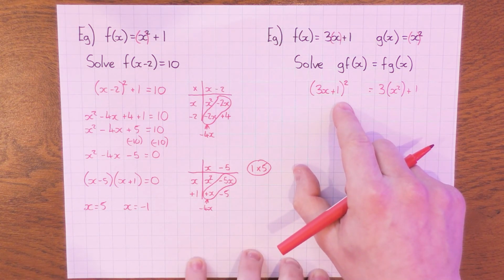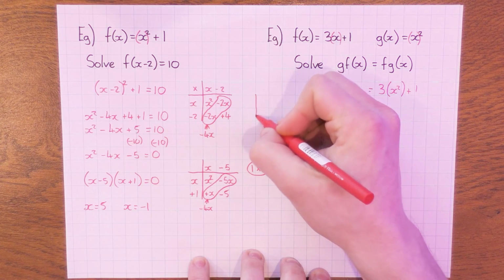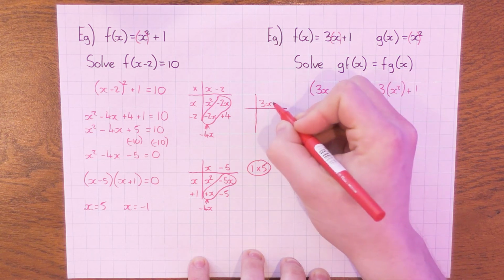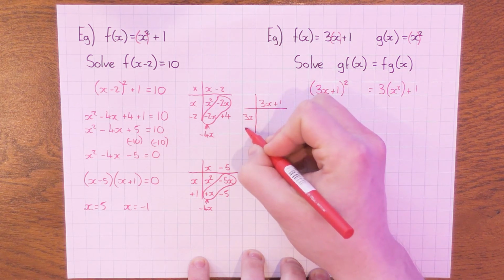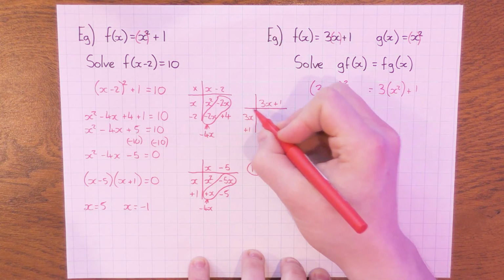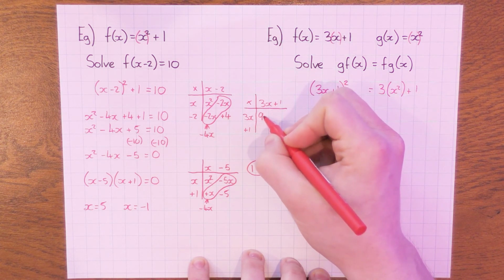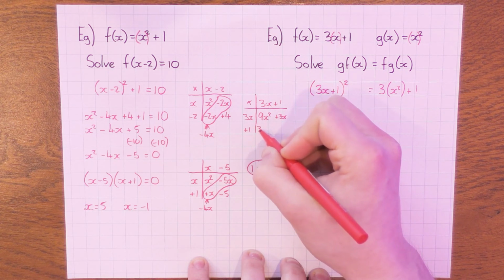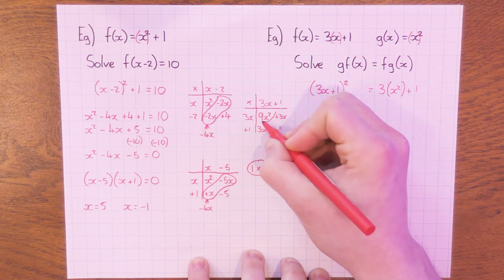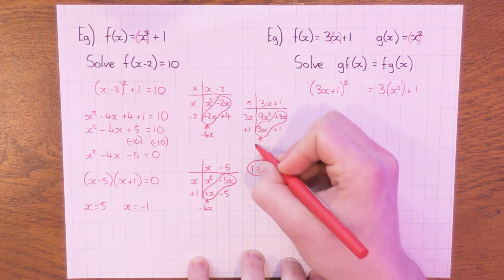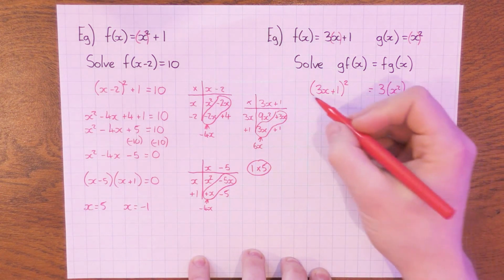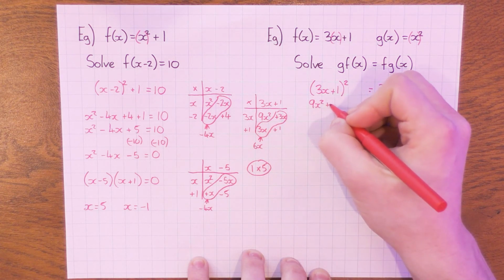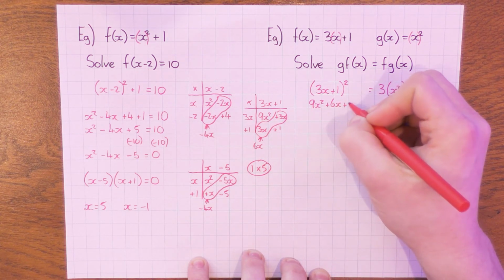So again, I need to expand this double bracket here. So I'll do that over here. So I've got my 3x plus 1, 3x plus 1. So 3x times 3x, yep, we're timesing. So 3x times 3x is 9x squared. 3x times 1 is 3x. 3x times 1 again is 3x, and 1 times 1 is 1. A little bit of simplifying, 3x plus 3x is 6x. So if I expand this, I have 9x squared from there, my 6x, and my 1.